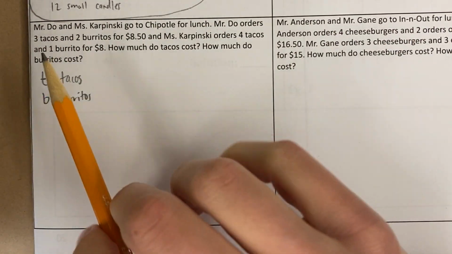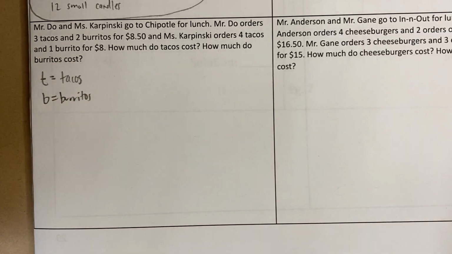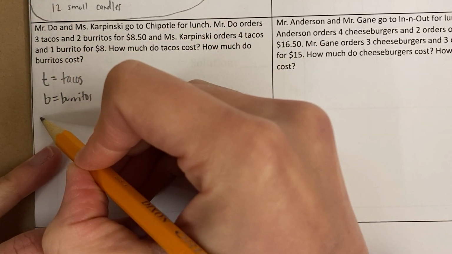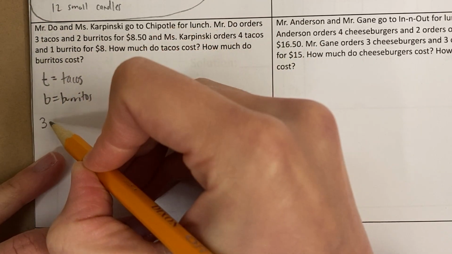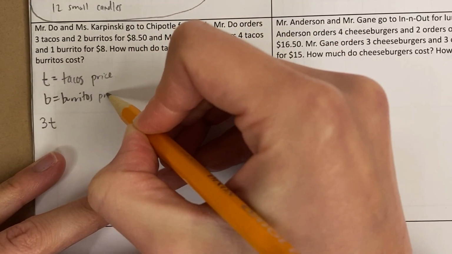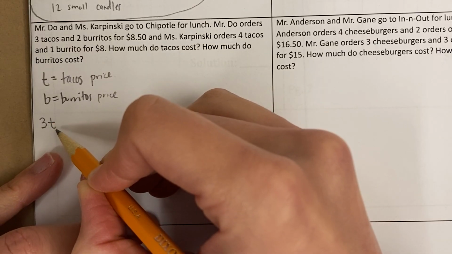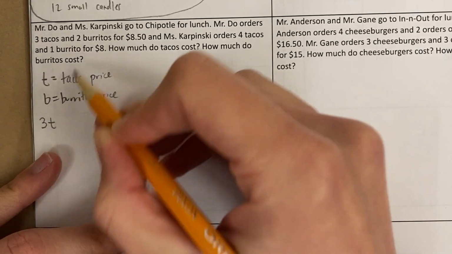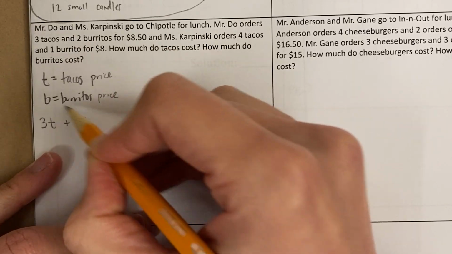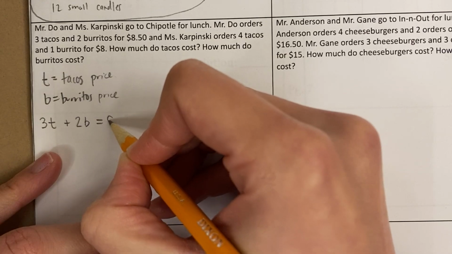Well, we know that both Mr. Doe and Miss Karpinski had orders, and we know the cost, and we know how much they got of each thing. And so we can use that information to write equations. So, for example, Mr. Doe, he orders 3 tacos. So he's going to pay 3 times whatever the price of a taco is. That's what we want to know. And then he also orders 2 burritos, and whatever that price is, he's going to pay that 2 times. And he spends a total of $8.50.